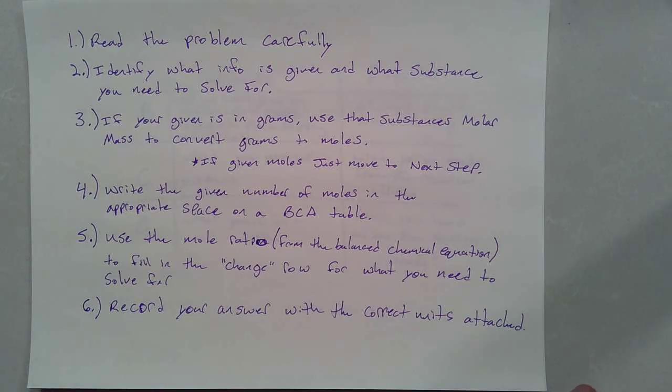If your given is in grams, so if I say I have 24 grams of sodium, use that substance's molar mass to convert it to moles. So anytime you're given grams, convert it into moles. Only moles can go on our BCA table. So step 4 is write the given number of moles in the appropriate space within the BCA table, which we'll get to in a moment.